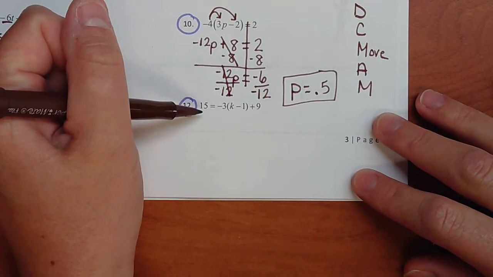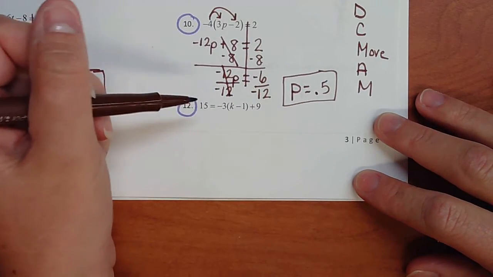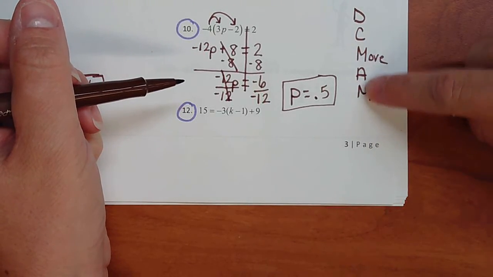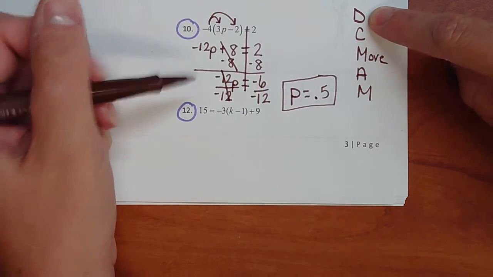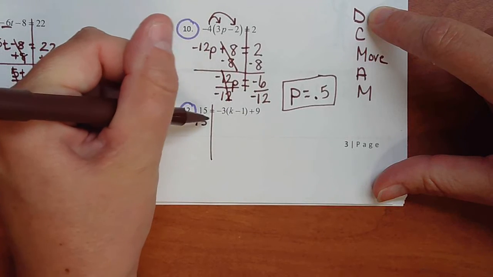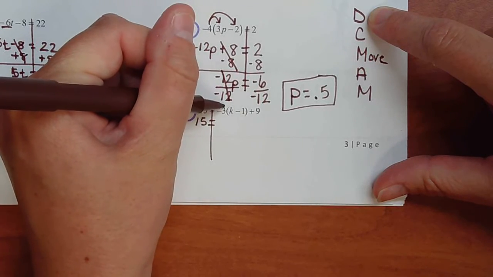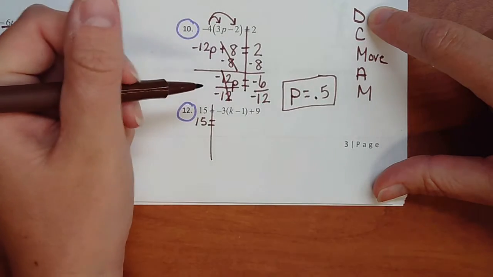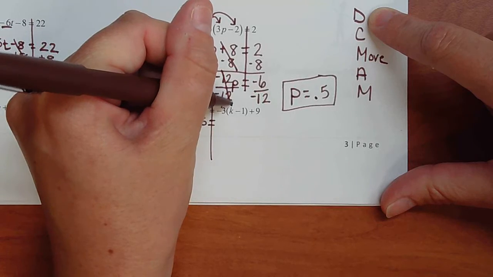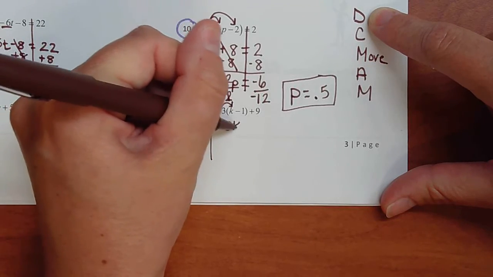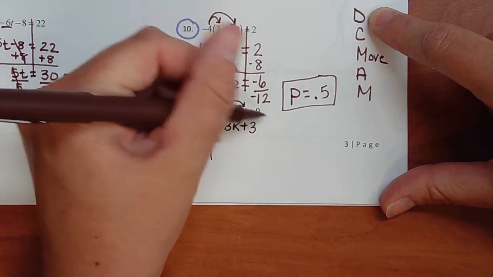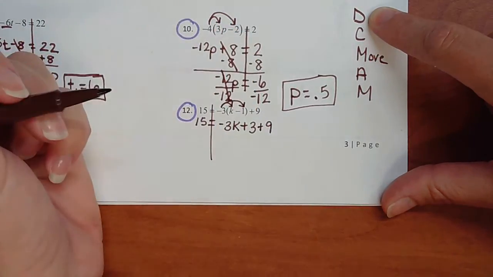So for number 12, first of all, they flip-flop things around, so hopefully that didn't cause too many issues. If we start here, don't call me after midnight. D stands for distribute. And if I look here, I do have some distributing that could happen. I'm going to bring down the 15, bring down the equal sign, and I'm going to distribute the -3. And it's negative, so that's another additional issue you could have. -3 times k is -3k. -3 times a -1 is a +3. And then bring down the +9.